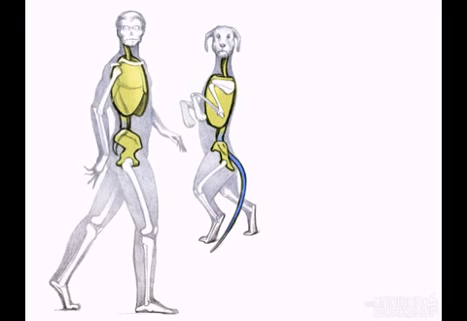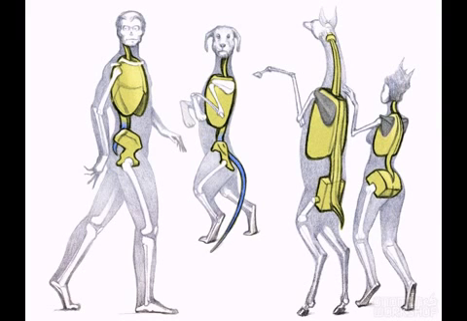An animal's tail goes through its pelvis. We also have a tail, but it curls back under, keeping us dignified. We have shoulder blades on our backs. Animals have shoulder blades on their sides.